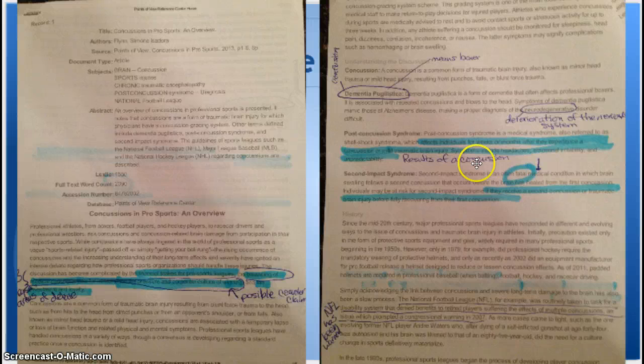Now back to the first page here. I also highlighted what I thought to be probably the three key issues that were going to be discussed in this article. Now at the time that I highlighted it, I didn't realize if that was actually true or not, but I wanted to mark those just in case. And the note I put next to it says 3 basic areas of debate, so that I remembered what that was.